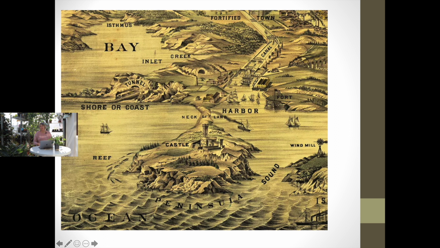So a larger strait here between the peninsula and an island is called a sound. It doesn't have to be between the peninsula and an island, but it has to be broader than a strait.